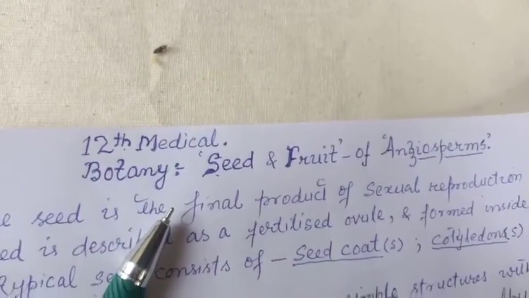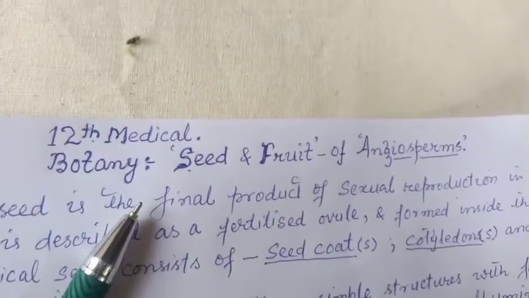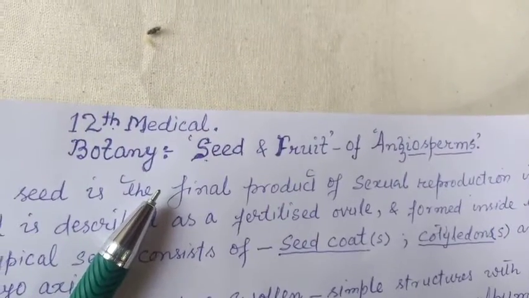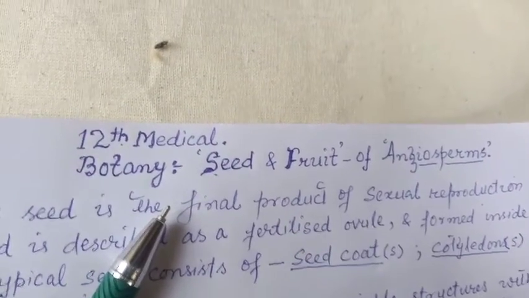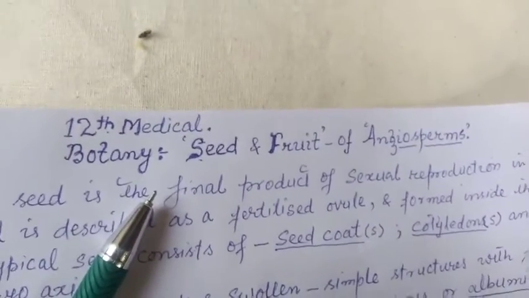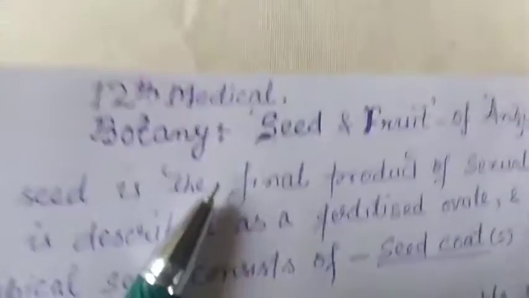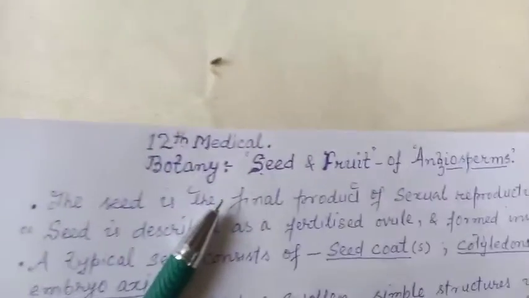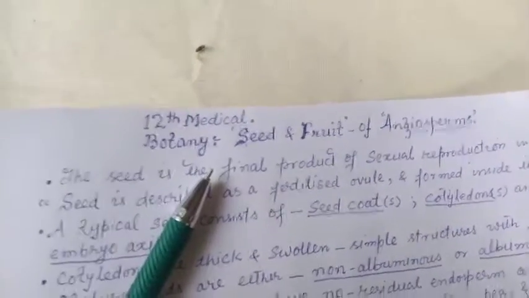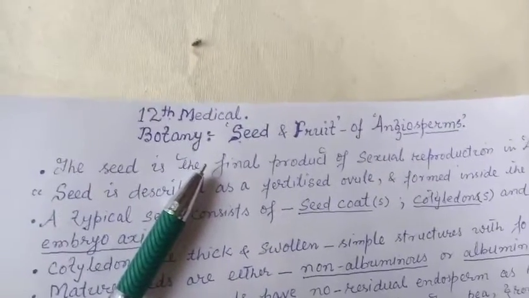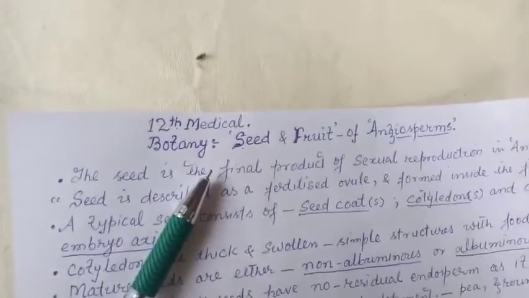And today in botany we are going to take up our final topic, that is seed and fruit formation in Angiosperms. Till now we have been discussing the post-fertilization events, and this is the final event, that is the resultant of the sexual reproduction: the seed and the fruit formation.